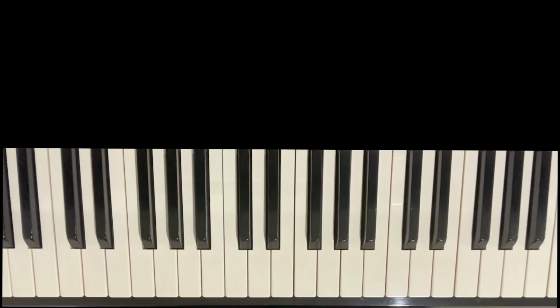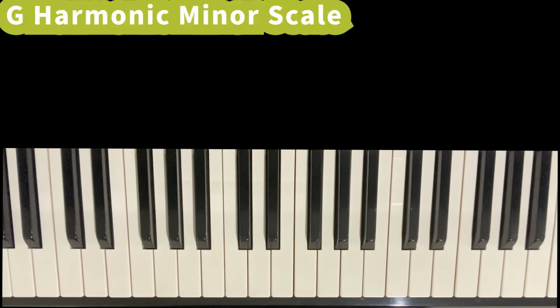Okay. Before we go on to D major, let's do G minor first, because this week's assignment is G major and G minor.